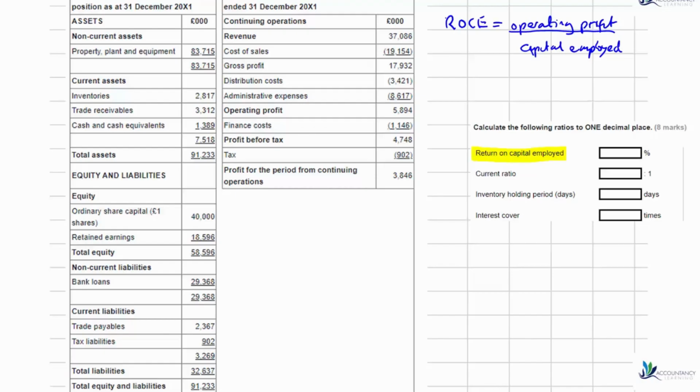Or another way we can look at this, remember in the accounting equation, assets minus liabilities equals capital. So we can also look at that as total assets minus current liabilities. So it's either a combination of equity and non-current liabilities, or it's total assets minus current liabilities. Either way will give you the number for the denominator on the bottom of the calculation.